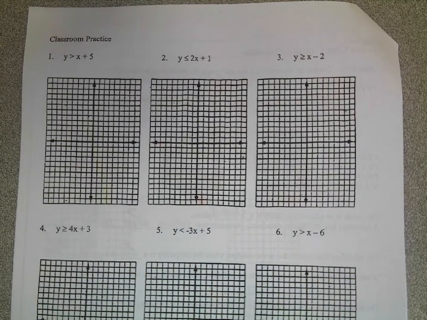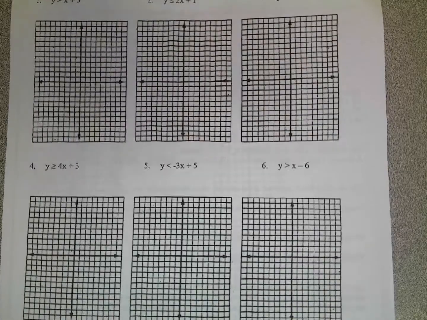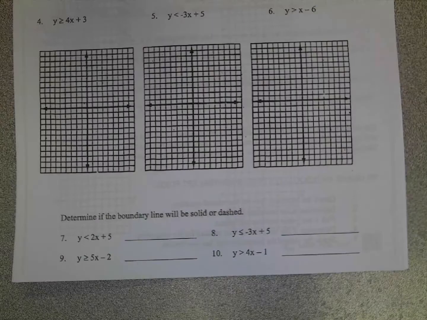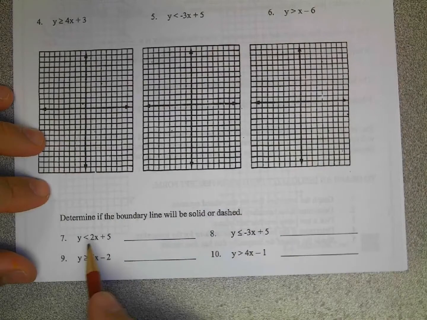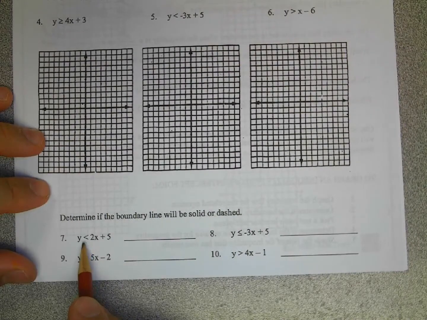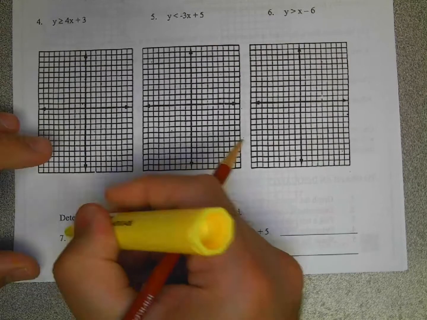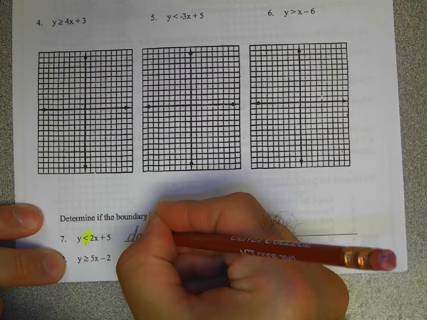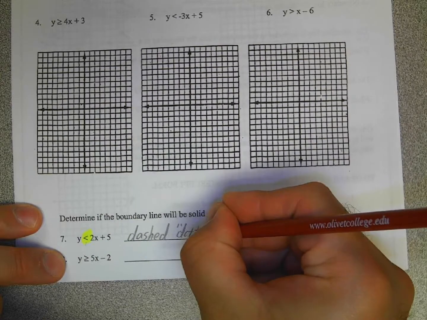So right here we're on the back. We're going to go through some examples together, but what I want you to do is just slide to the bottom first. Let's talk about when we know that the line we're making is going to be solid or dashed or dotted. In this case right here, it's just a less than symbol. There's no equal to. So it's going to be dashed or dotted. Dashed, dotted, whatever you want to say.